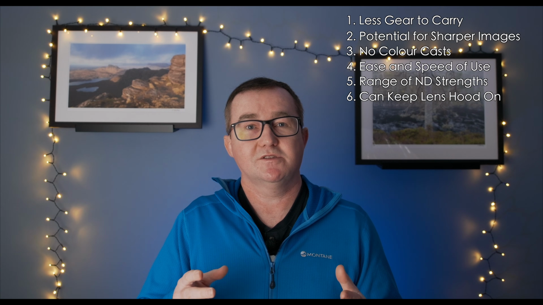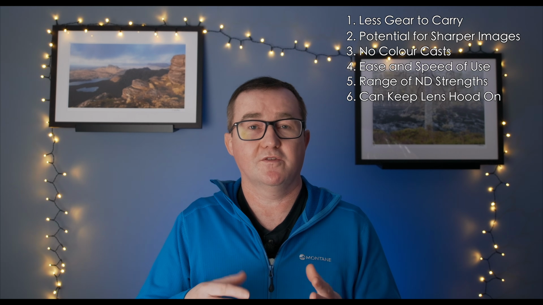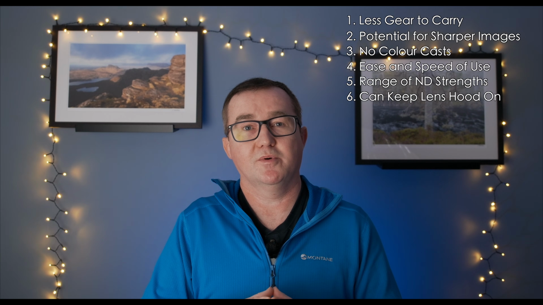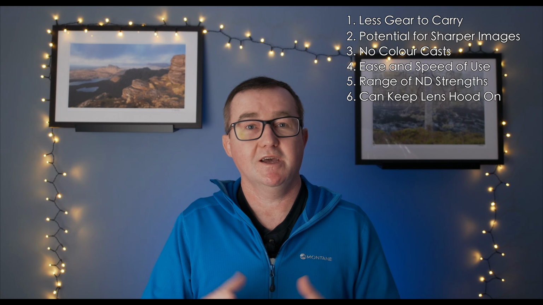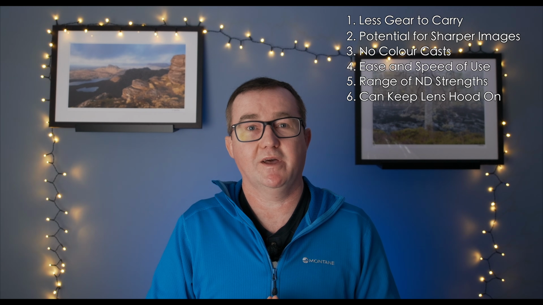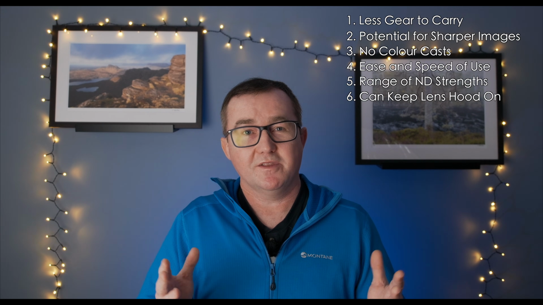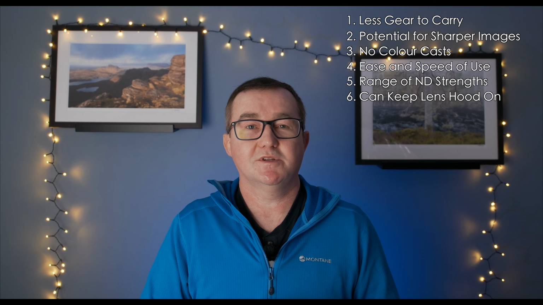Or even if you're using circular screw-on filters, it's common to buy a larger size to help with or eliminate vignetting on certain lenses, and that means you can't put on a lens hood. So there may be other reasons. Those are the main ones that spring into my mind at this point, but definitely a lot of advantages to using live ND.